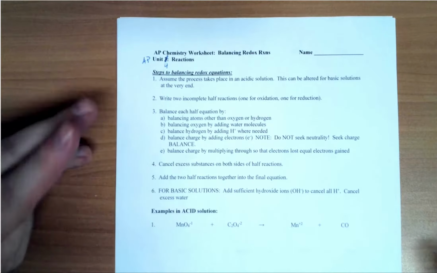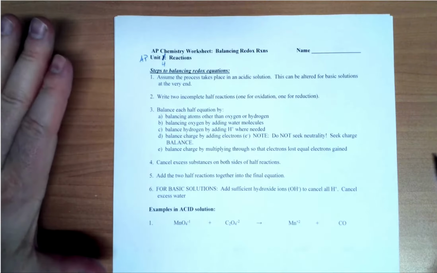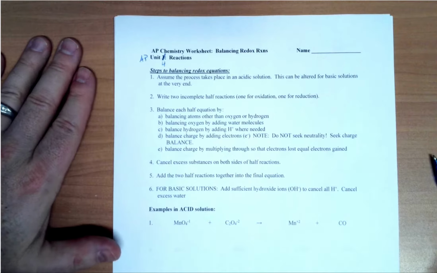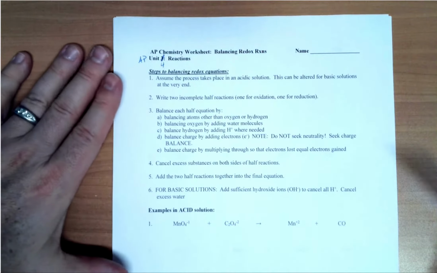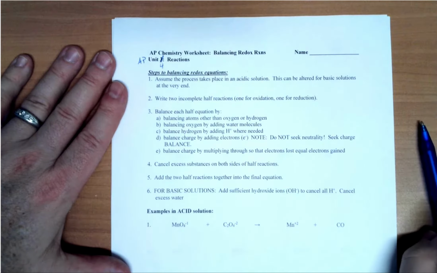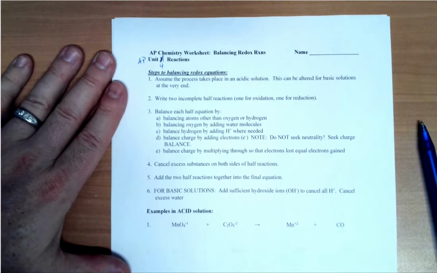Hi folks, we're going to learn how to do a new type of reaction here where we're going to balance these reactions, and these are a little bit more complicated than some of the other things that you've seen before. I'm also going to point out to you that these reactions are not going to fit into our big five, so double replacement, anything like that. So don't try to fit them into those.